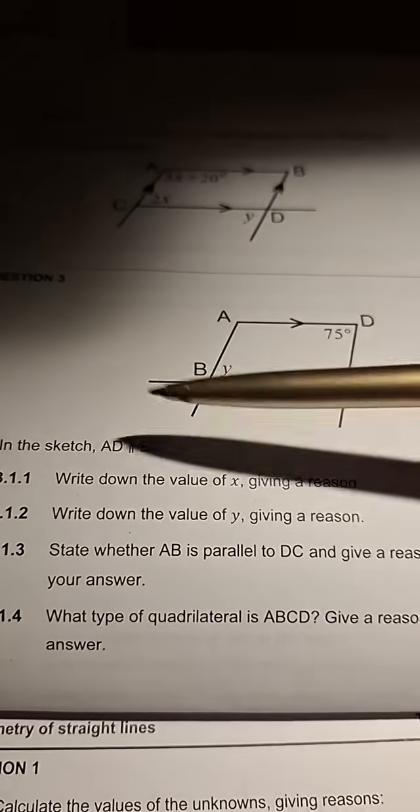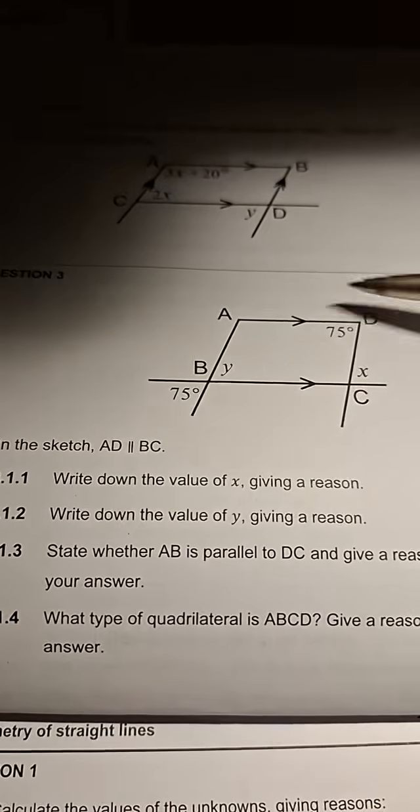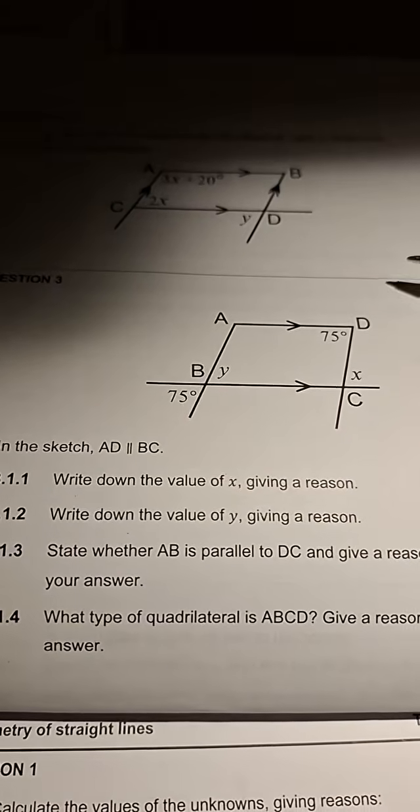Write down the value of x, giving reason. In the sketch, AD is parallel to BC. You can see there. Write down the value of x, give a reason.